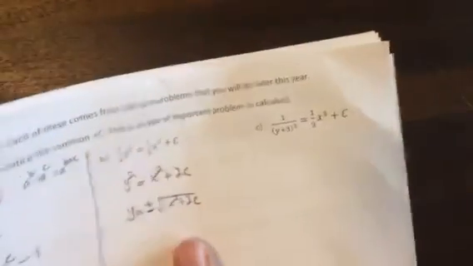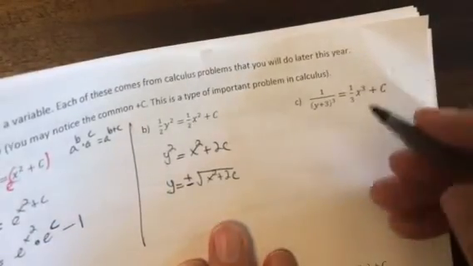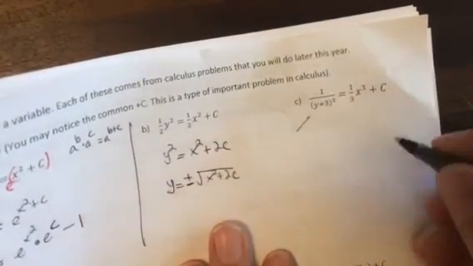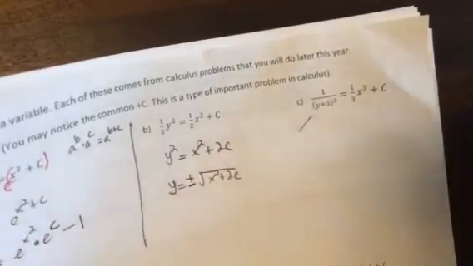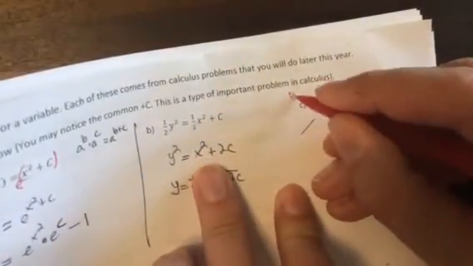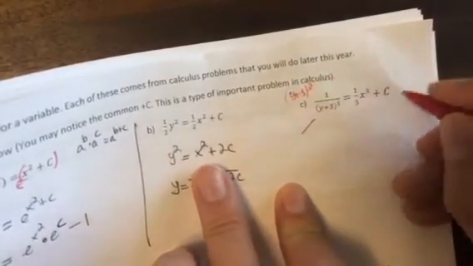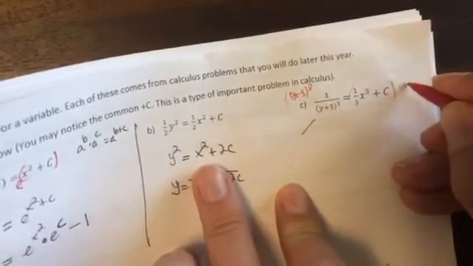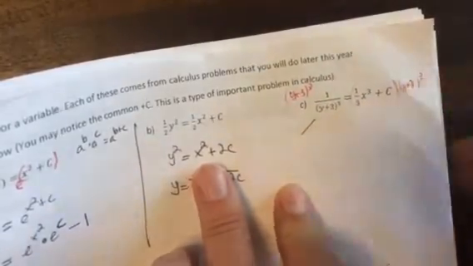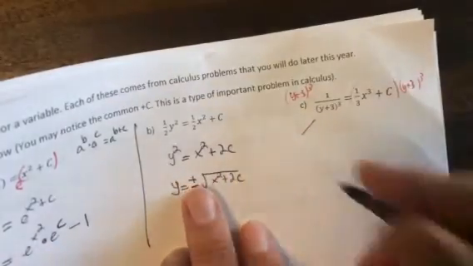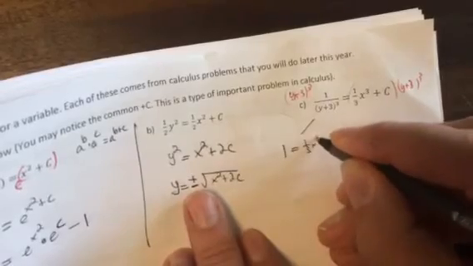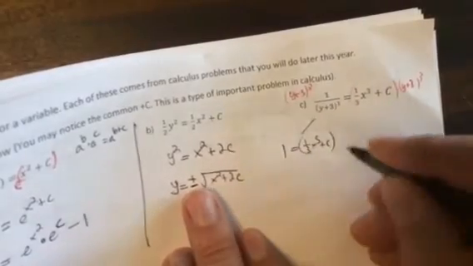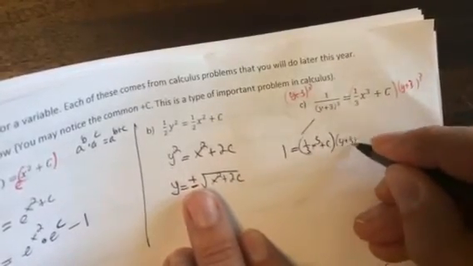All right. Over here, there are two ways to solve this, and I'm going to do it in two different ways. The first way is to multiply by what's in the denominator. So we can multiply by y plus 3 cubed. We have to multiply the whole side by y plus 3 cubed. And what we get is 1 equals 1/3 x cubed plus c times y plus 3 cubed.